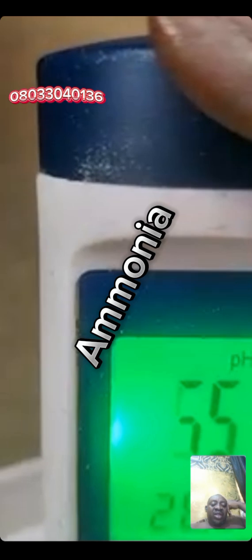Let me go to number three. The number three I'll be talking about today is ammonia, which we also refer to as NH3. Ammonia is a toxic byproduct of fish waste and uneaten feed. High levels can be lethal and very harmful to catfish. The optimal range you should be looking at for ammonia is less than 0.05 mg per liter. So that is the range you should be looking at.